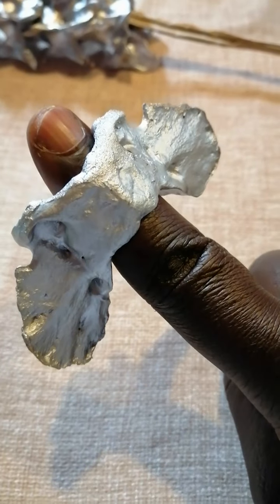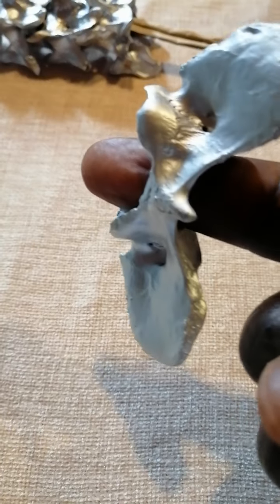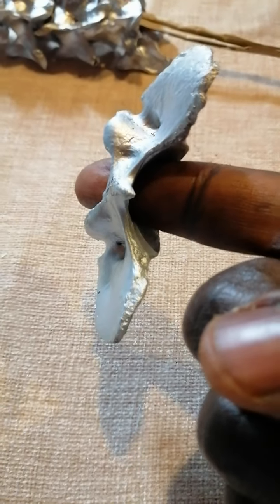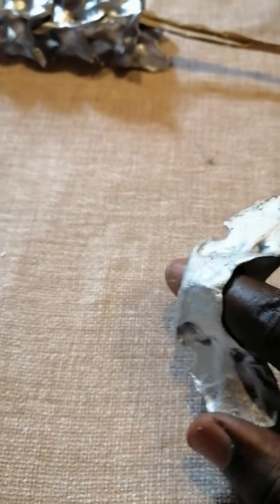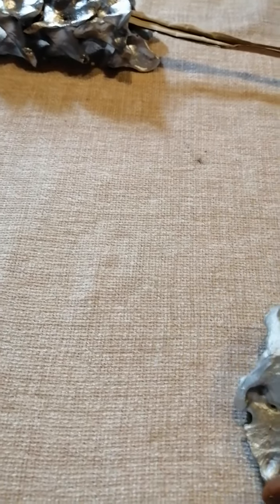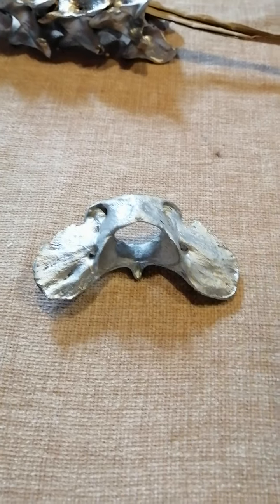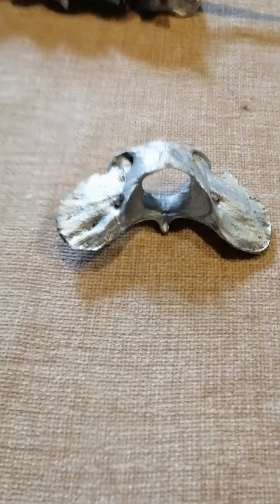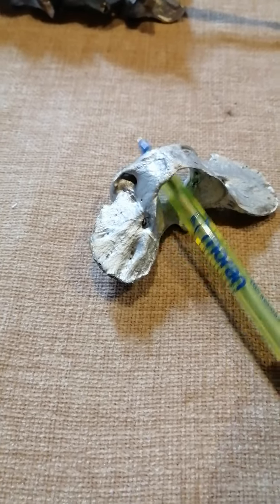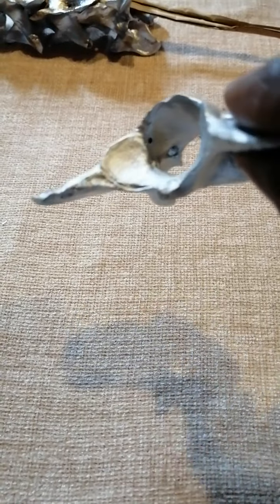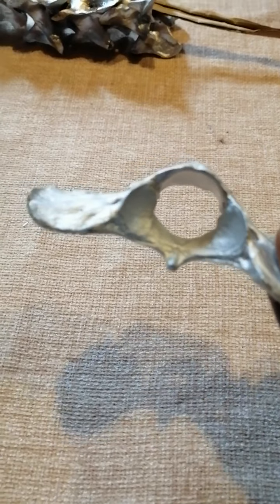Therefore, the neural canal is for the passage of the spinal cord. Don't worry about my hand and finger. Focus on the bone. So therefore, the neural canal is very wide to facilitate the passage of the spinal cord. I hope you have seen it very well.